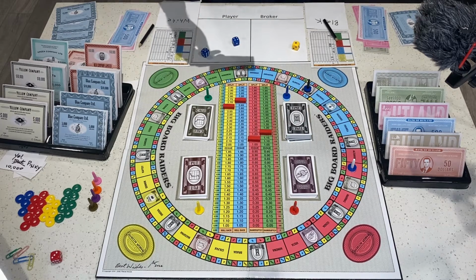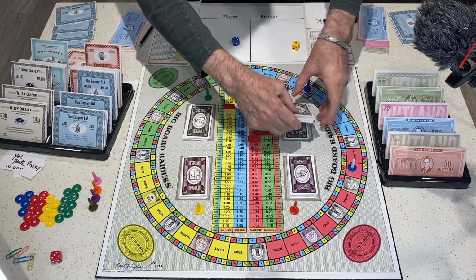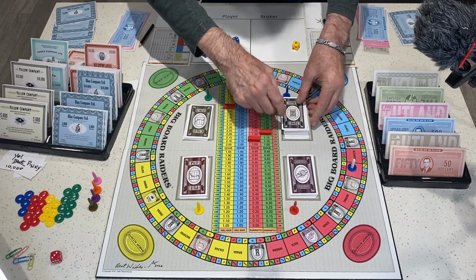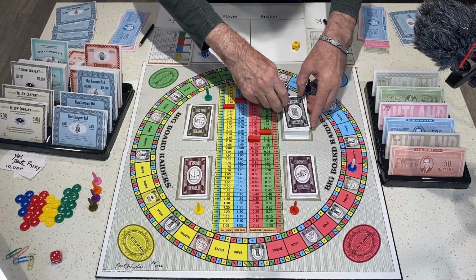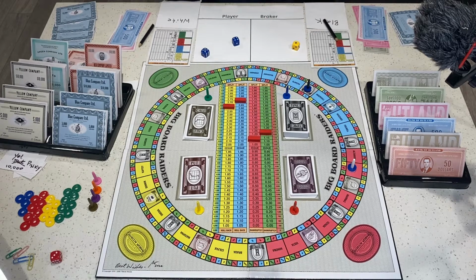It says, advance the subsidiary of your choice. Now there's one more card till the year end. Years are going fast now. Did we record?